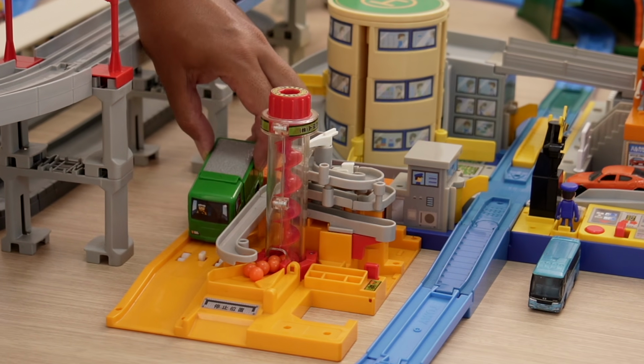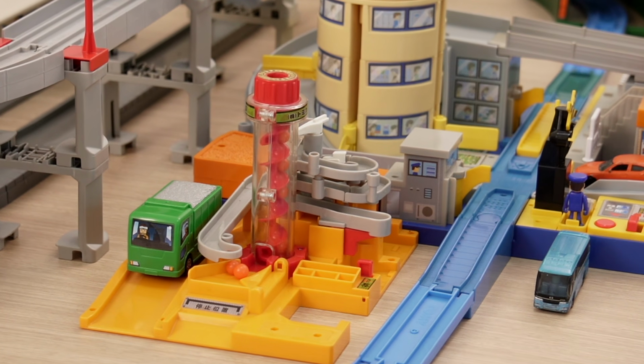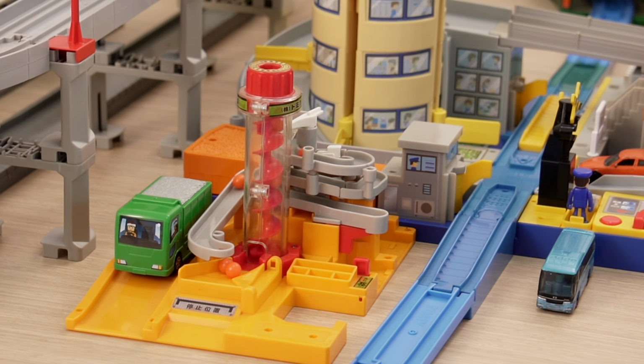I'll bring a truck into the construction area to test the operation. Let's see if everything works properly and performs according to the original plan.